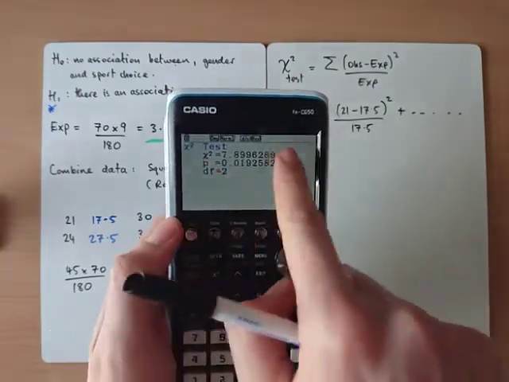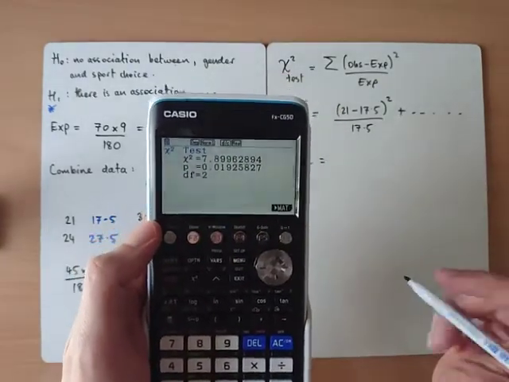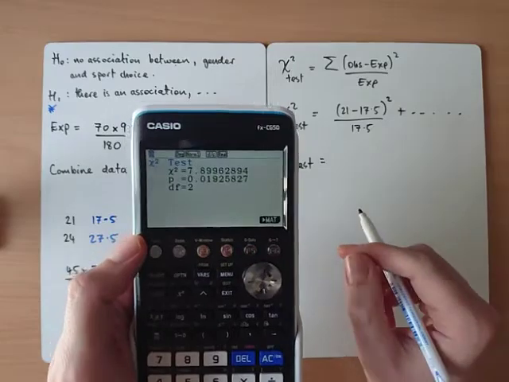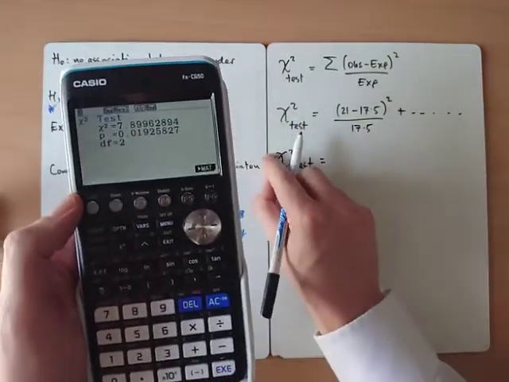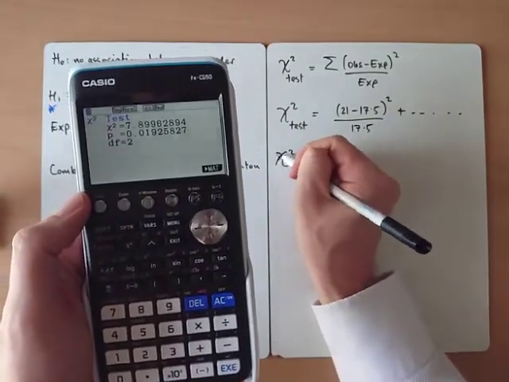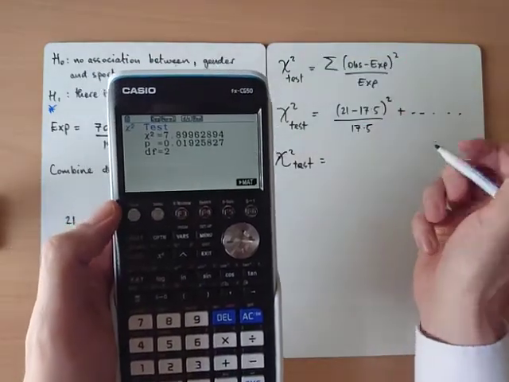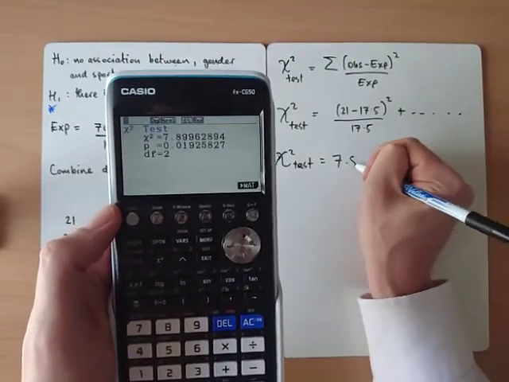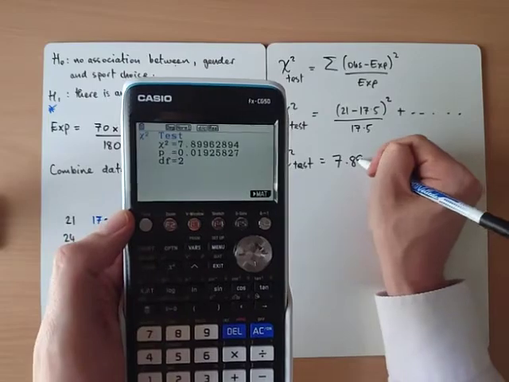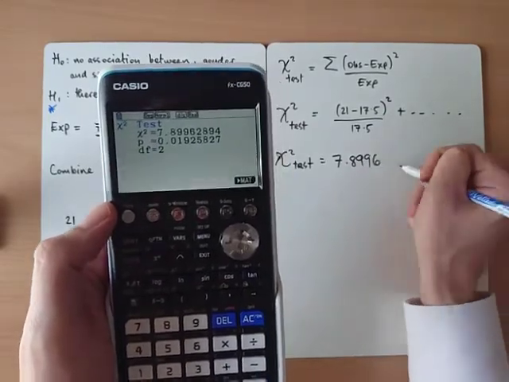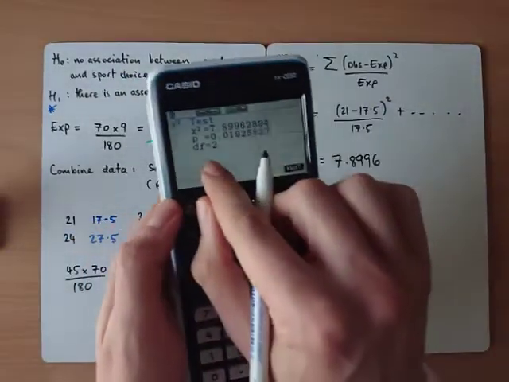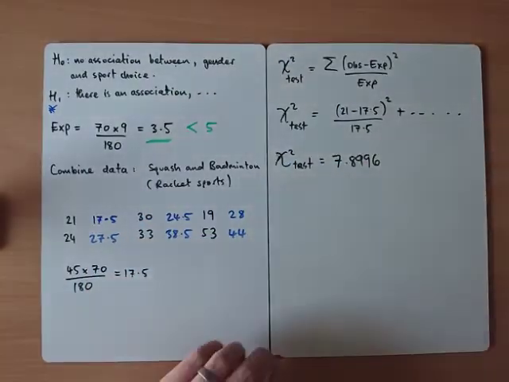You want to go back to this screen, it'll tell you the chi-squared test. I could have written that down at the beginning once we'd pressed execute, but I'm just not having enough space on the board, so you can also make a note of that, but just make sure you show the method. So the chi-squared test is 7.8996. Okay, degrees of freedom again is 2 for this question.